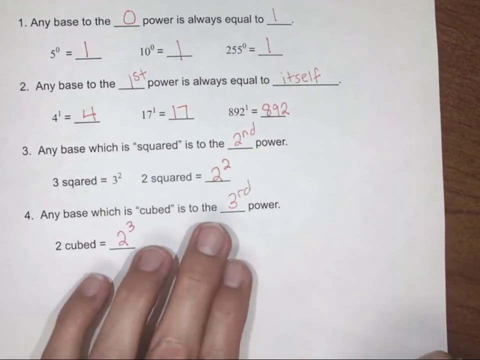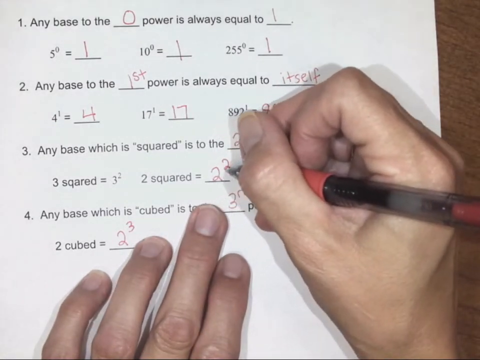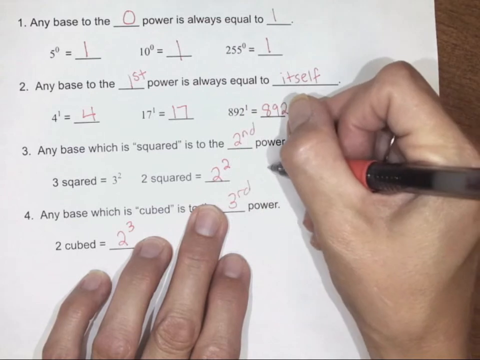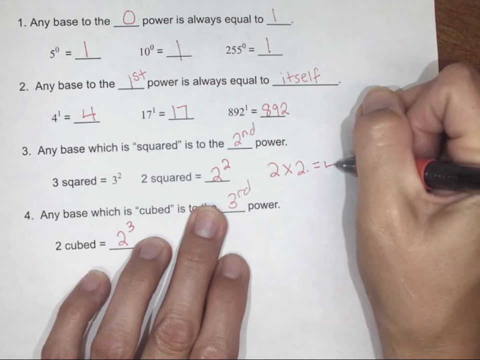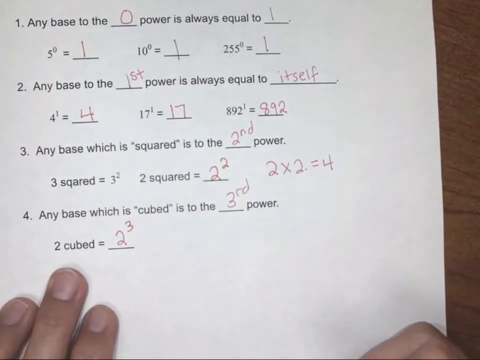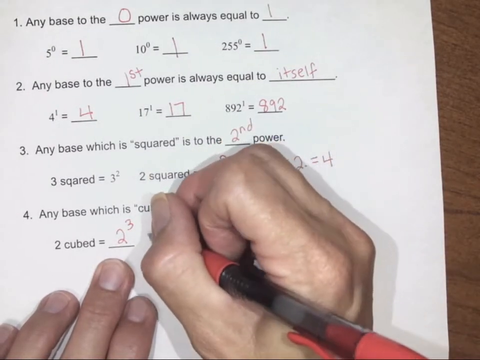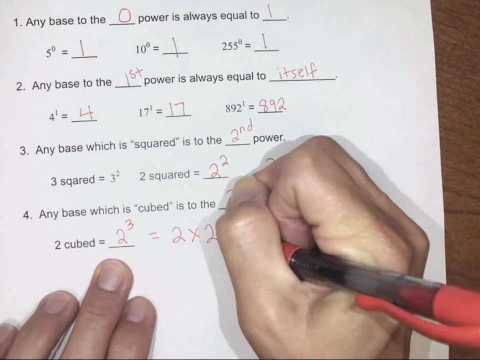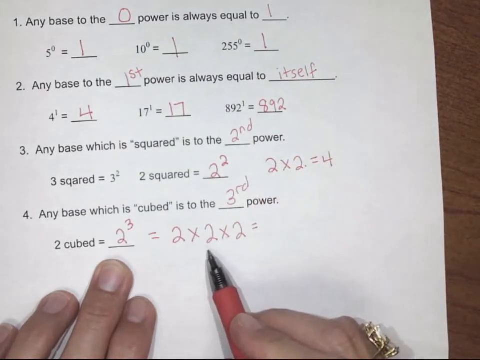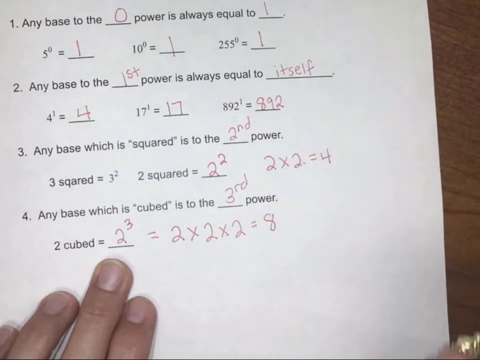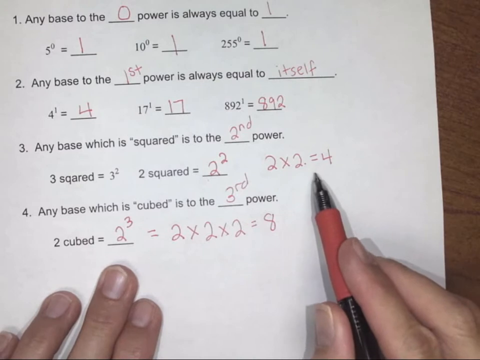By the way, this 2 squared, what that means is 2 multiplied by itself 2 times. So 2 times 2. 2 squared is the same as 2 times 2, which equals 4. 2 cubed, we take that base and multiply it by itself 3 different times. So that's the same as 2 times 2 times 2. Well, 2 times 2 is 4, times 2 is 8. So the value of 2 cubed is 8. The value of 2 squared is 4.